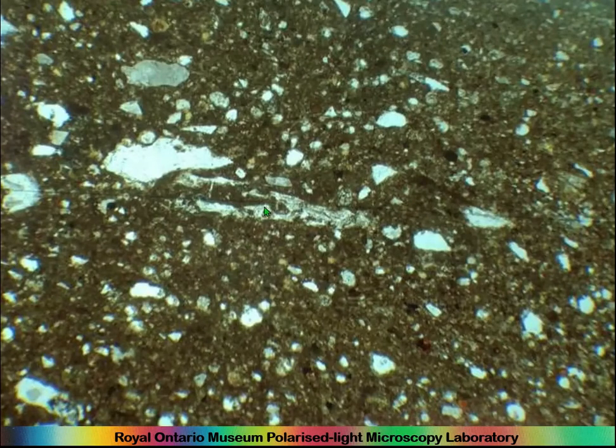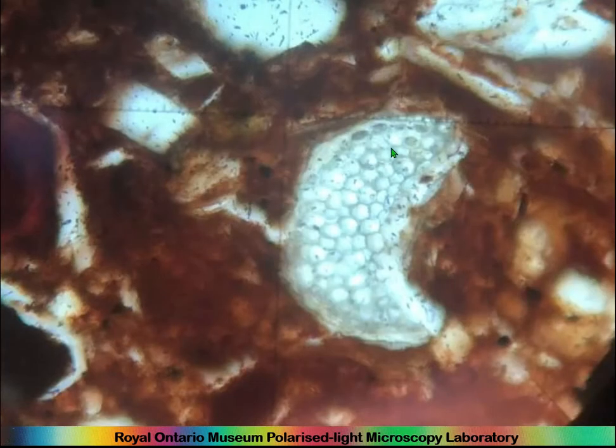And this is a bit of plant fiber here. This is interesting. This is a phytolith. So that's a siliceous framework within certain grassy plants, and this is very common indeed in the Nile, and it's probably papyrus.